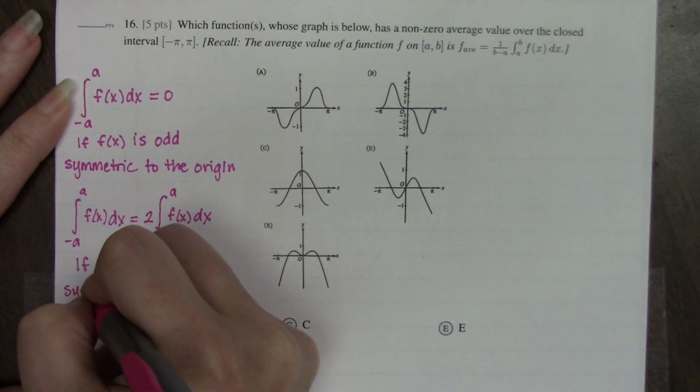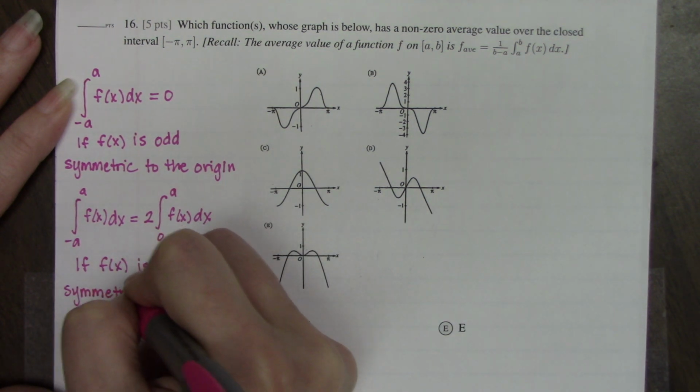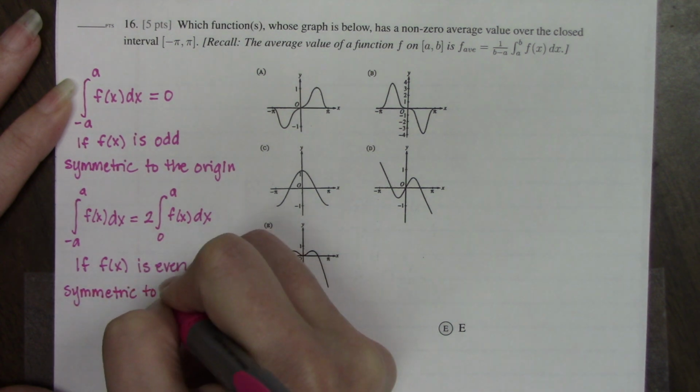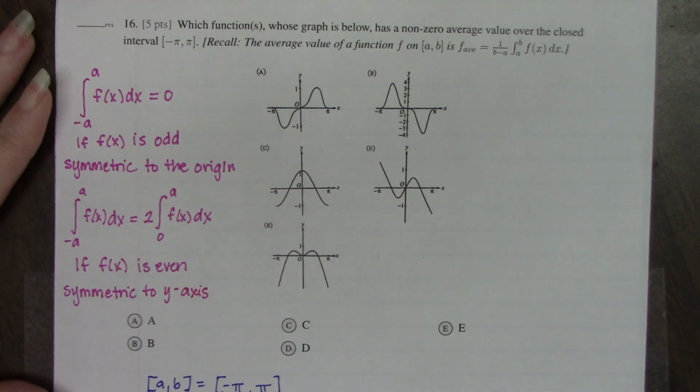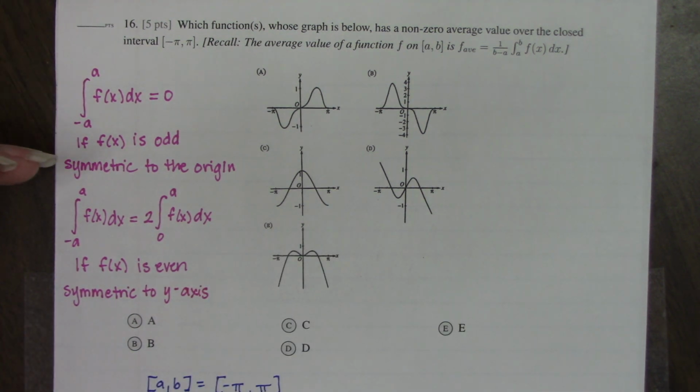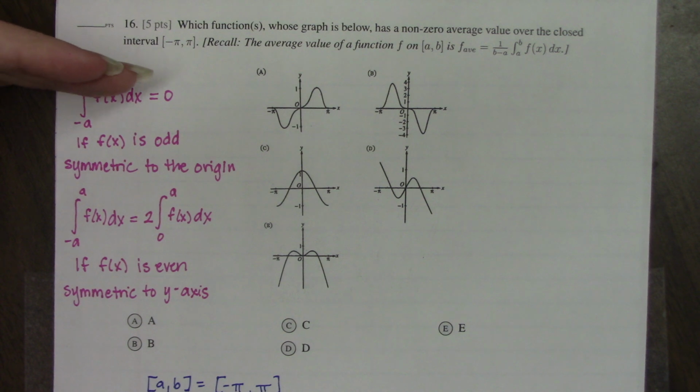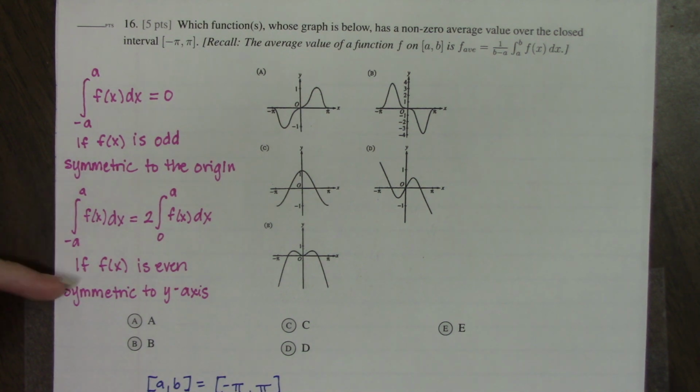And you visually determine that by looking if it is symmetric to the y-axis. Now this is important because if we identify any odd functions, their integrals are 0, and we're looking for non-zero results. So we can eliminate any odd functions right away. If the graph is even, it means it's still in contention.